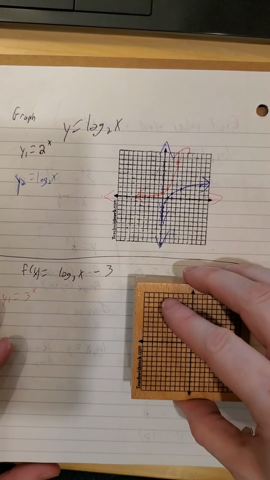So 3 to the 0 is 1, 3 to the first is 3, 3 squared is 9, 3 cubed we would be all the way up at 27. 3 to the negative first is 1/3, 3 to the negative second is 1/9, 3 to the negative third, 1/27, and so on. So there's our asymptote again, the dotted line at y equals 0.